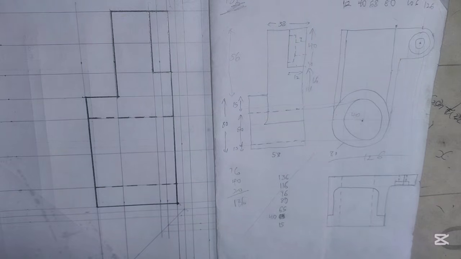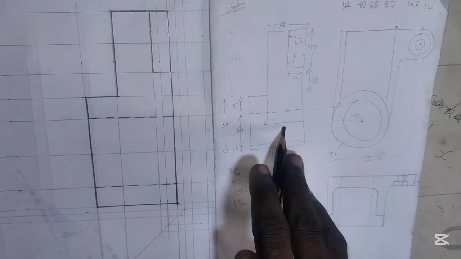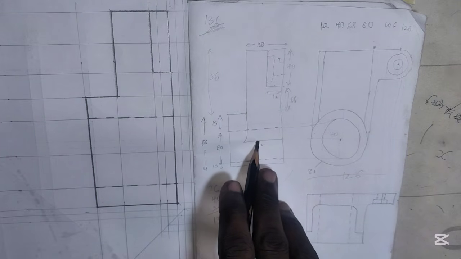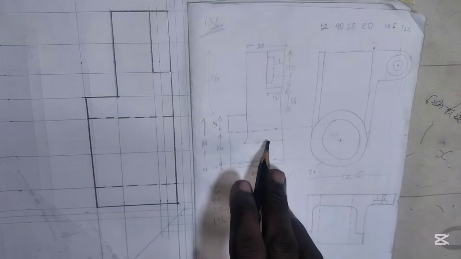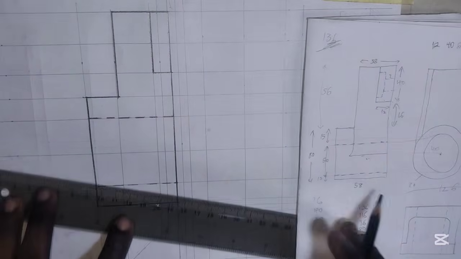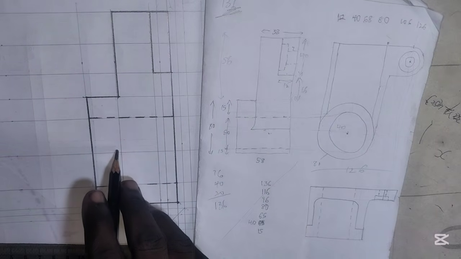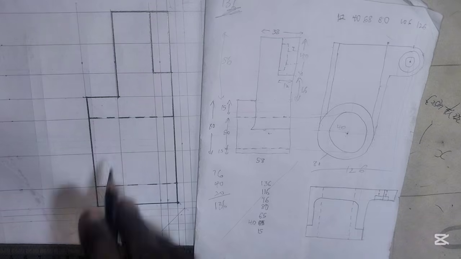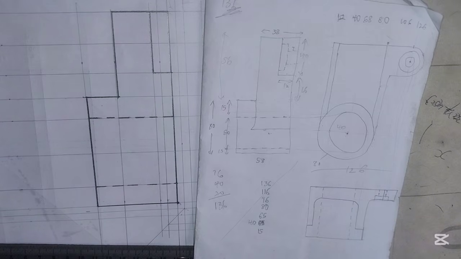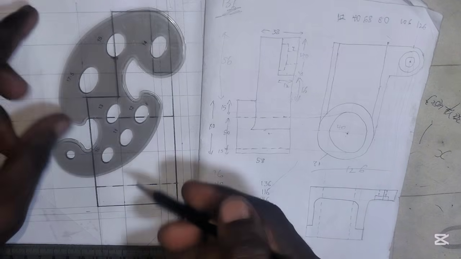Now, next thing, let me get this place. So at this point here, normally these lines are going to intersect here, but there will be a curve here. So that little curve, I can use my French curve. The curve is gotten from the structure itself. We fillet the structure. I firstly did it in SolidWorks before.